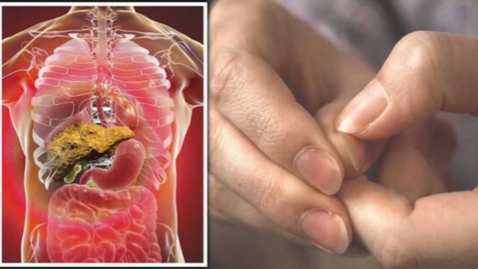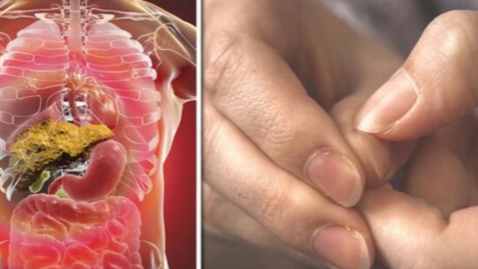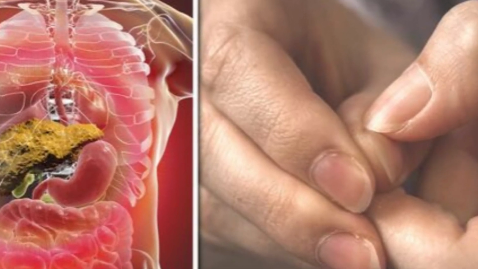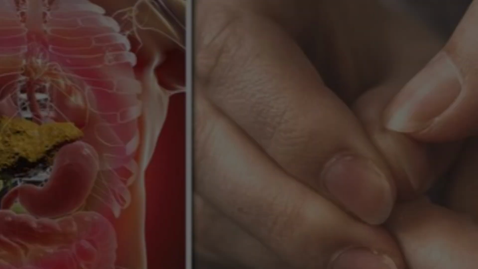Your healthcare provider may monitor liver function with blood tests at the start of treatment and periodically thereafter. If liver enzymes are elevated, dosage adjustments or a temporary pause in treatment may be recommended.